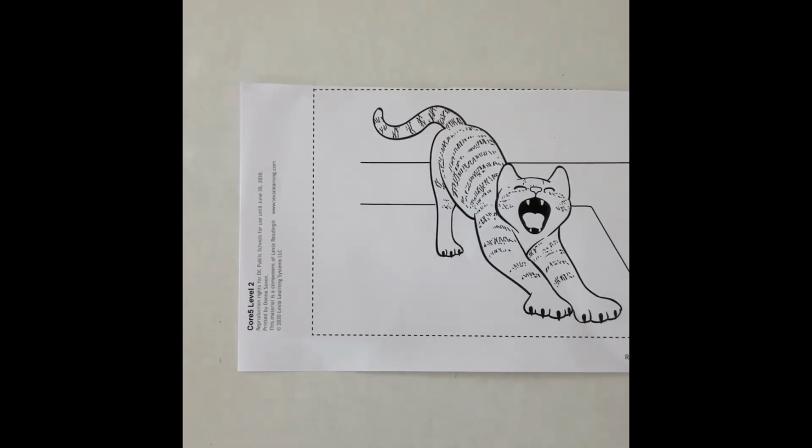So if we look at this, we know that this is a cat or a kitten. And it looks like the cat is stretching. And what is he doing with his mouth? He's yawning. And so when do you normally yawn and stretch? Either right before you're going to sleep or right when you wake up. So we're going to just pick one, and we're going to say that this cat is yawning and stretching because he's sleepy, or the cat is yawning and stretching because he just woke up from a nap.